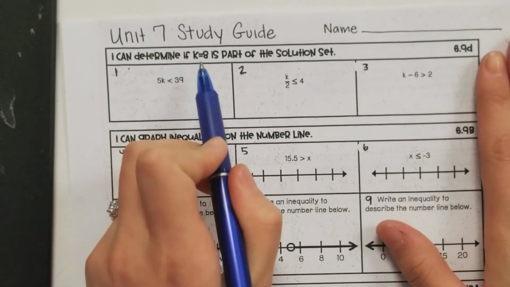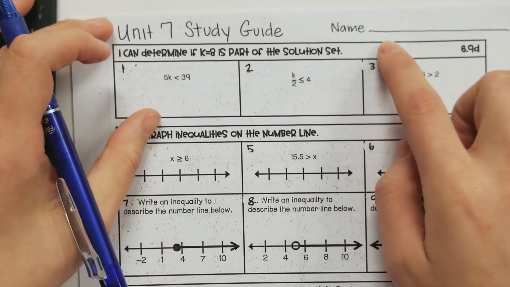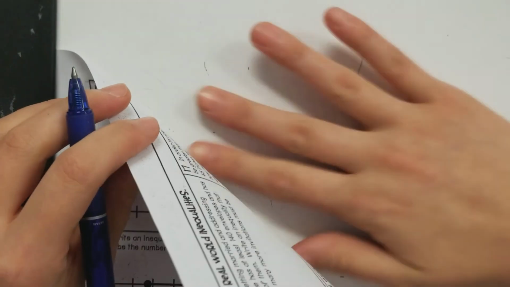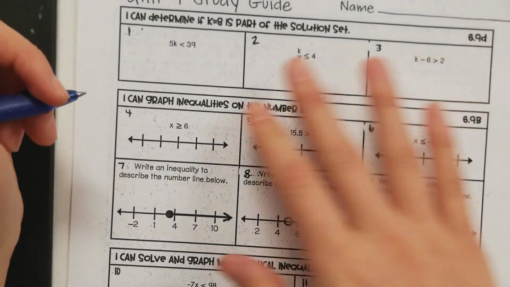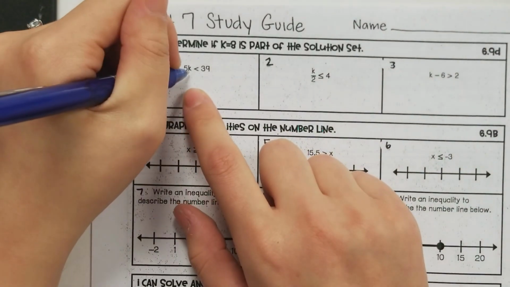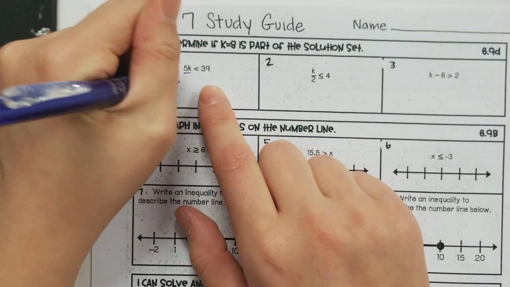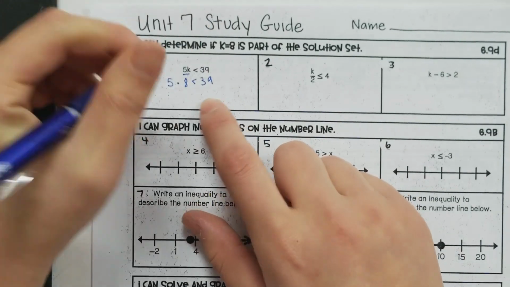It says, I can determine if k equals 8 is part of the solution set. So if you didn't read this, then you probably solved it by just trying to solve for k. And if you did that, you're not wrong, but technically speaking, that wasn't the way you're supposed to solve it. You're supposed to look at 5 times k. So instead of k, you should have written 8. And then is less than 39.